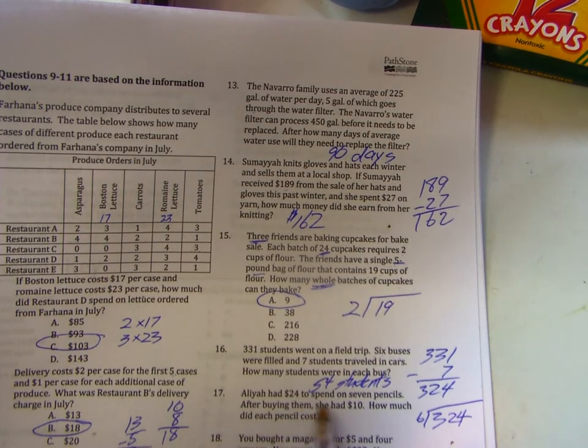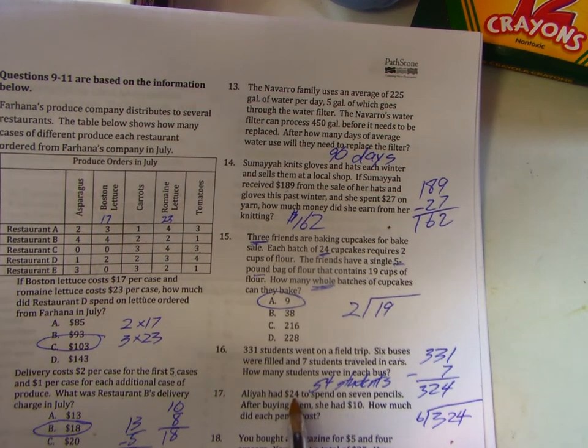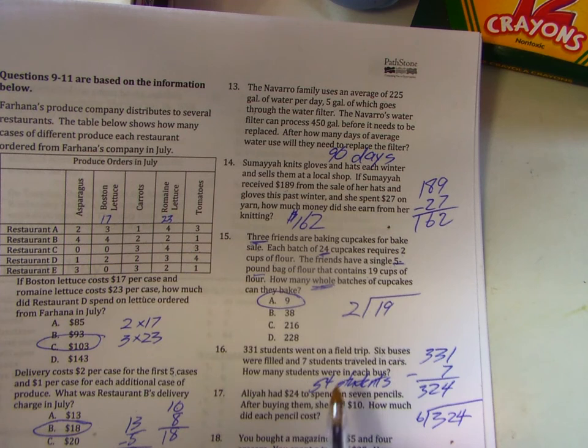Aliyah had $24 to spend on 7 pencils. After buying them, she had $10. How much did each pencil cost? Well, how much money did she spend on the pencils? She had $24. When she was done, she had $10 left.